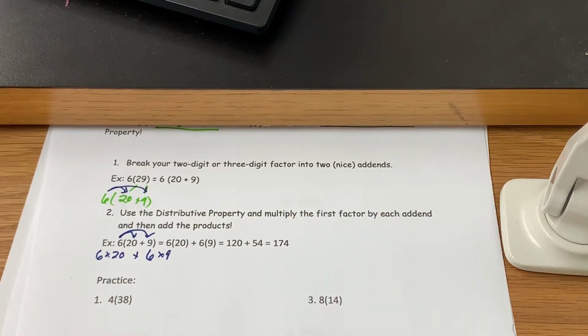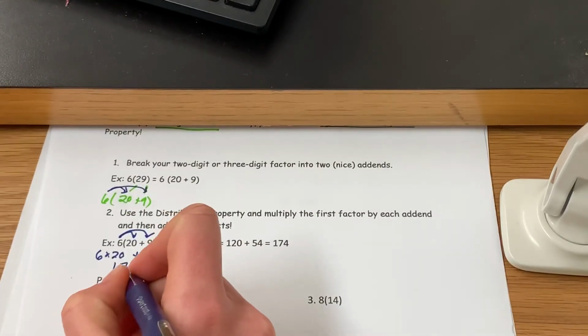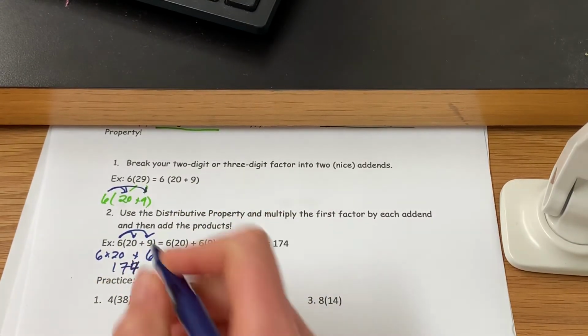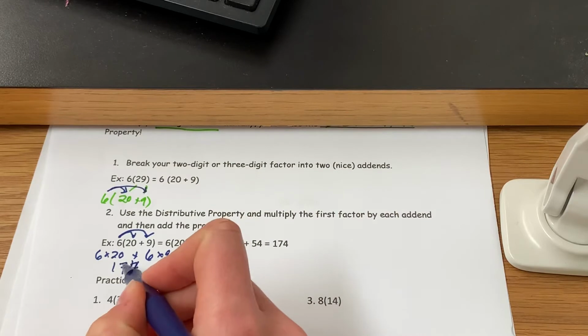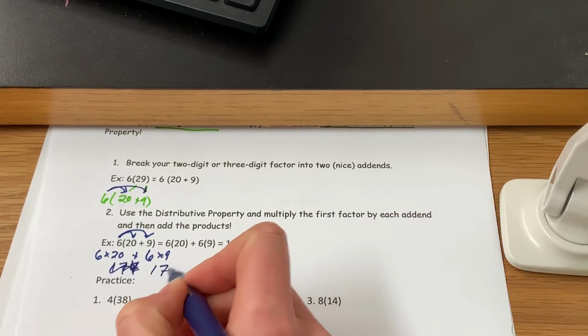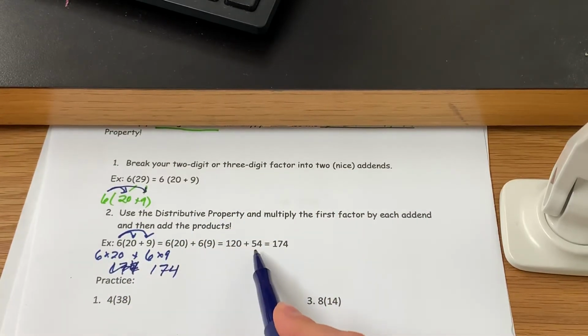Now, why is this easier? You might be thinking, well, Miss Gannon, right off the bat, you're writing down a bunch of stuff. How is this easier? Well, I can do 6 times 20 mentally really easily. 6 times 2 is 12, and you add a 0. That's 120. 120 plus 54, that's not a bad addition problem to have to do in my head. So 120 plus 54 gives me 170. Whoops, 4. I almost wrote 177. Sorry. Excuse me, 174. 120 plus 54.